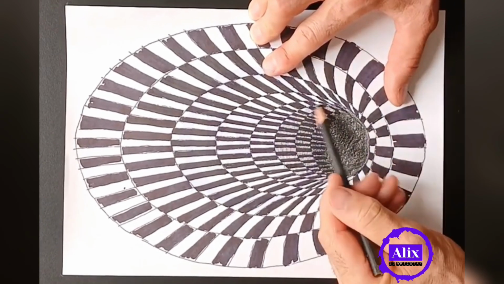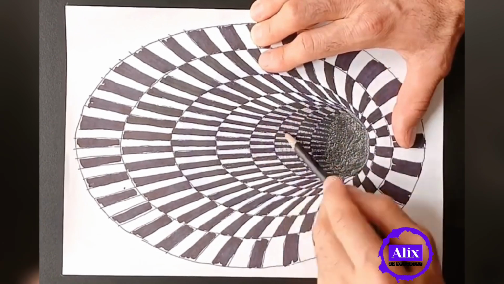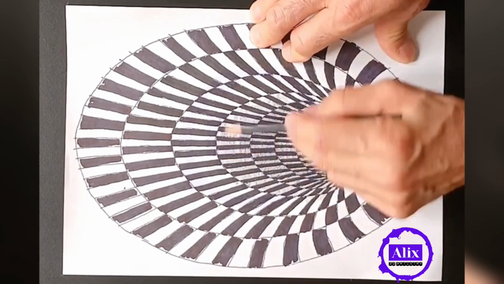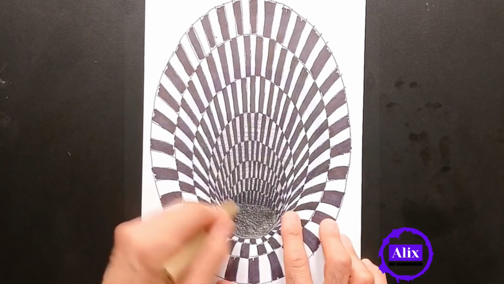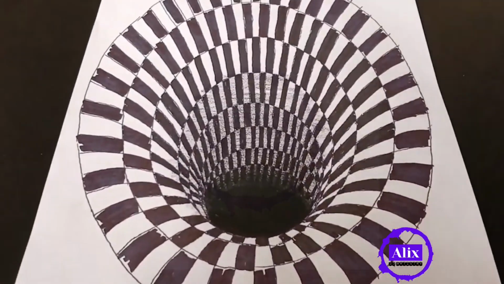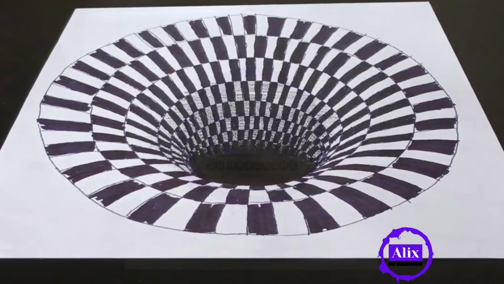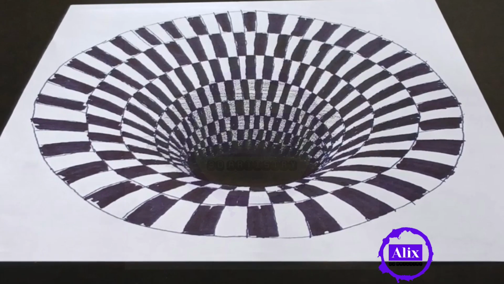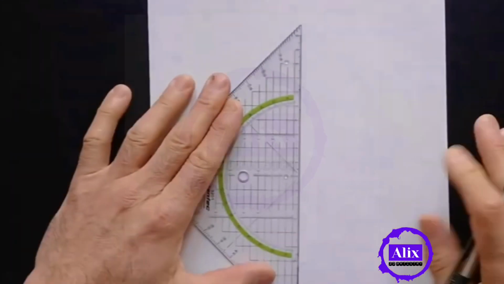Then define the shadow and light areas, then draw the diagonal lines. You can gently stroke or shade the lines using different pressure on the pen or drawing tool. You can also add depth and dimension to the oval and highlight details to achieve a realistic 3D effect. Notice how beautiful and interesting the final result is.